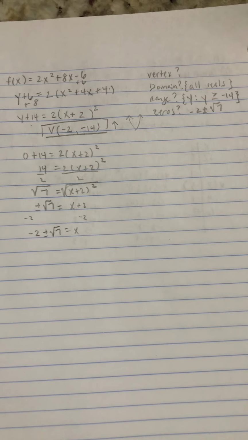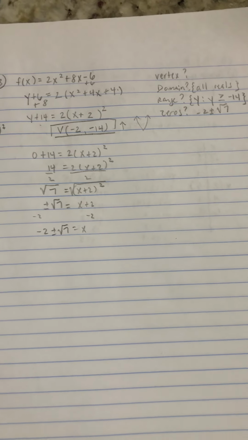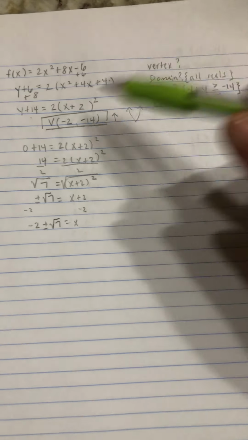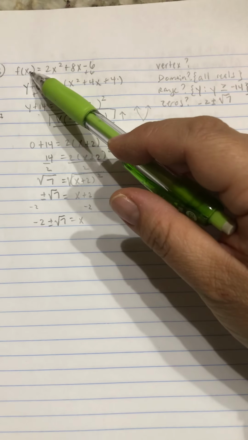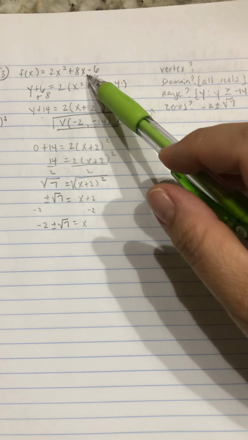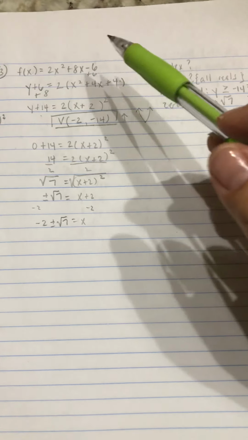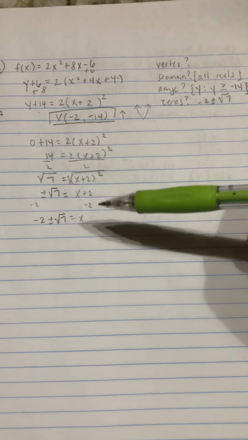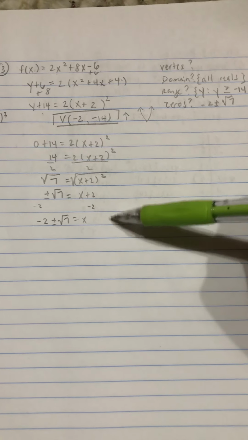For the zeros, another way you could have solved it is you could have used the quadratic formula, if you plugged in 0 for the function in the beginning problem. So you would say 0 equals 2x squared plus 8x minus 6, and then use the quadratic formula to solve it. You'll arrive at the same answer at the end of the quadratic formula.